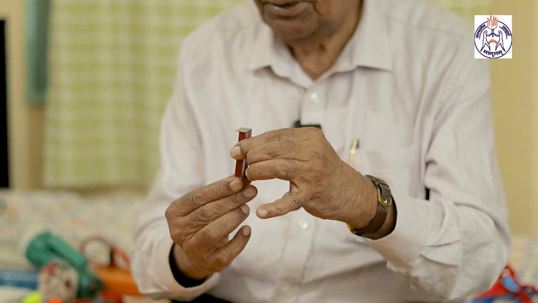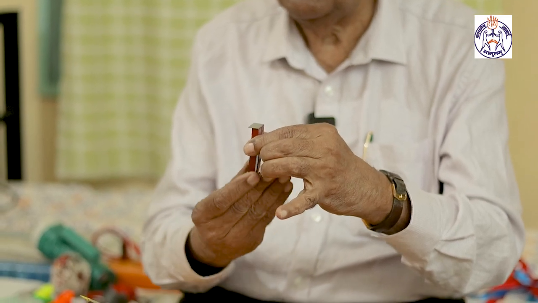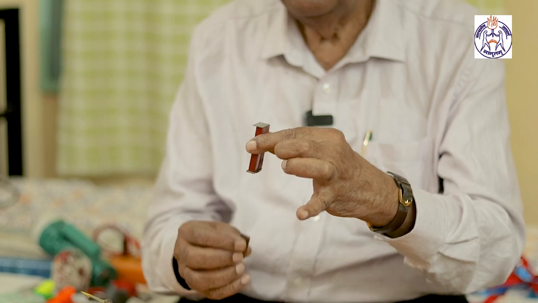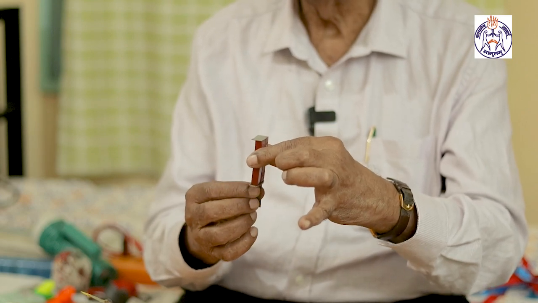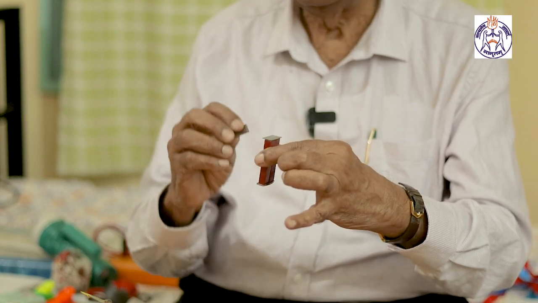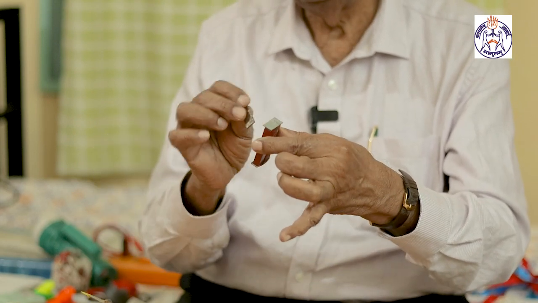Now I am touching it. No attraction. But this is attracted. This is attracted. That means as soon as this piece is given there, this attraction is lost. That means now this has no magnetic property. Wherever you touch, there is no attraction or repulsion. So we always keep them with these bars, which are called keepers.